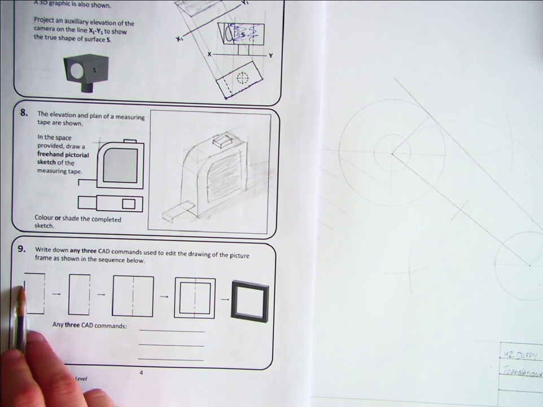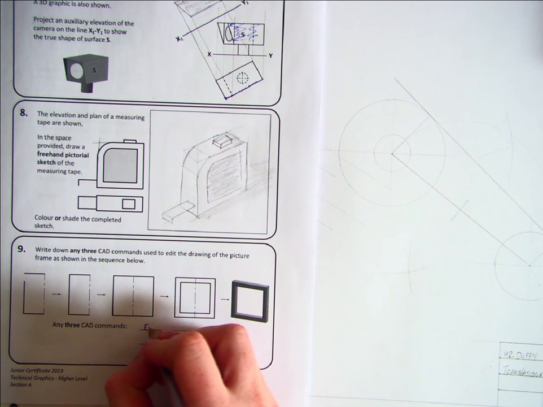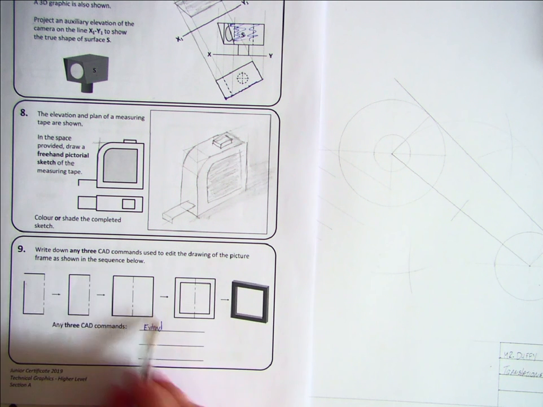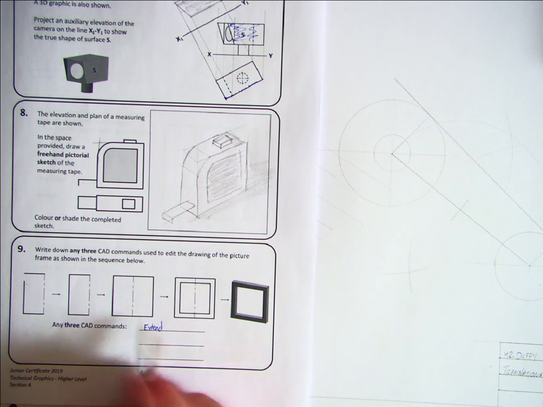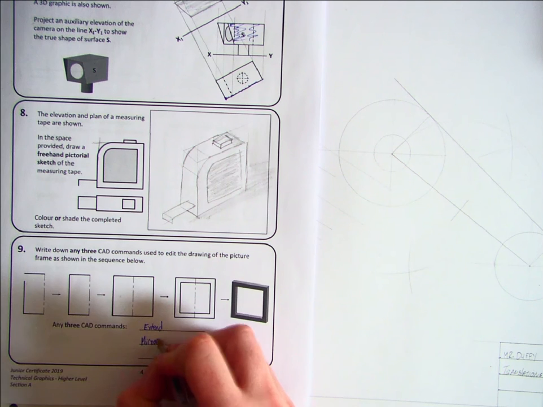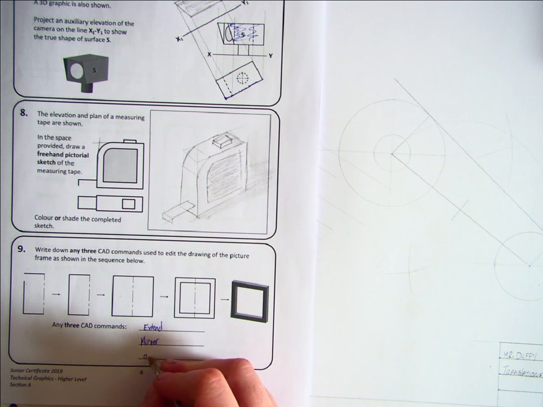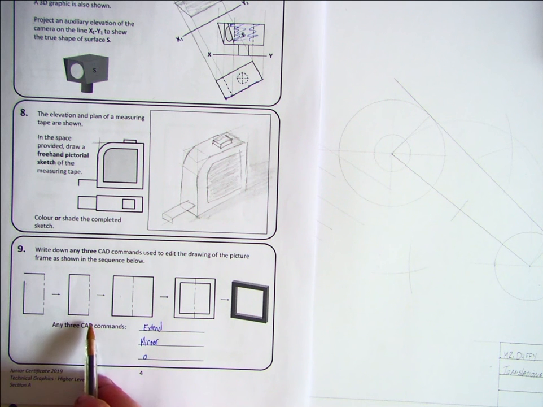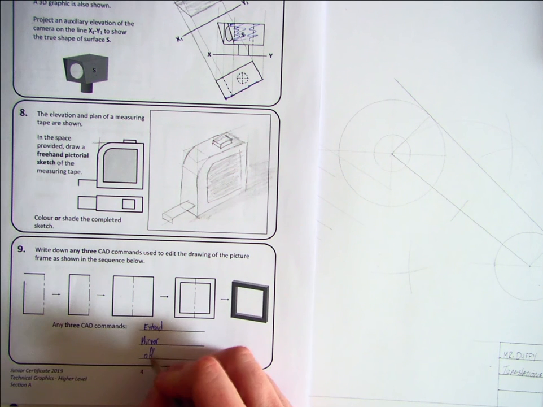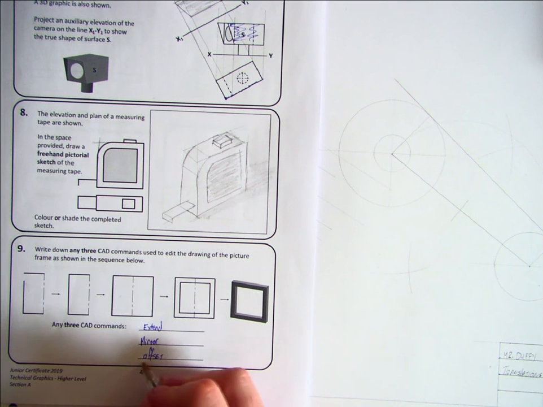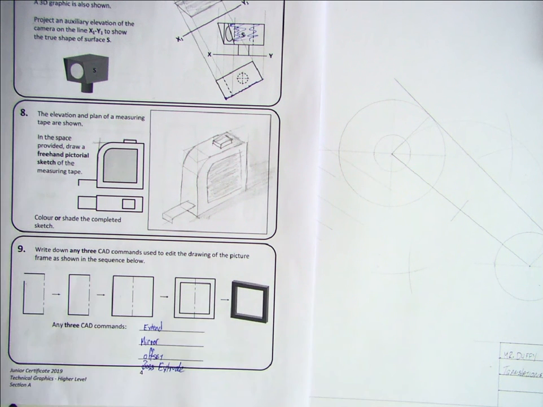So what's happening in this one is basically I have an unfinished line, and the first thing I did was I extended it out. So the first command I did was an extend command. The next one, I had a line of symmetry here, so I mirrored the image across that line. So the next one is mirror. Next one I did was an offset. So extend, mirror, offset, and finally I did a boss extrude, to get the extruded surface out.